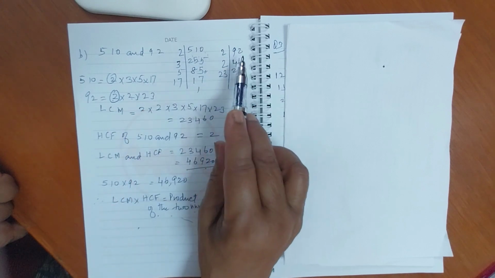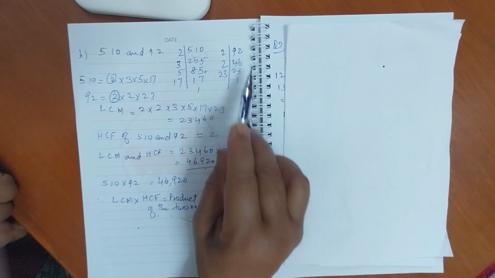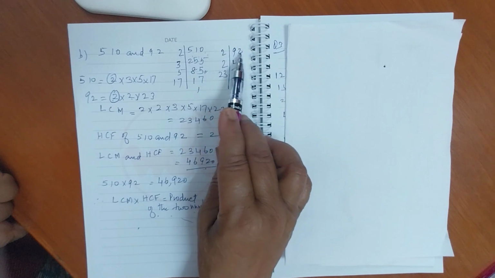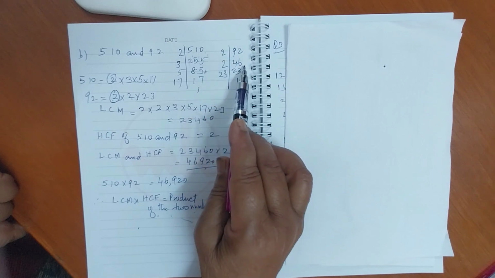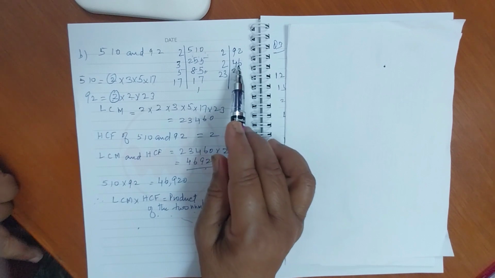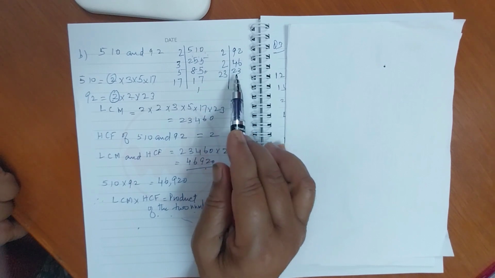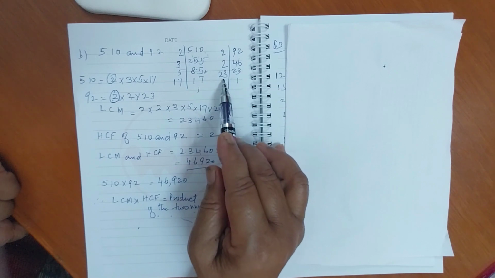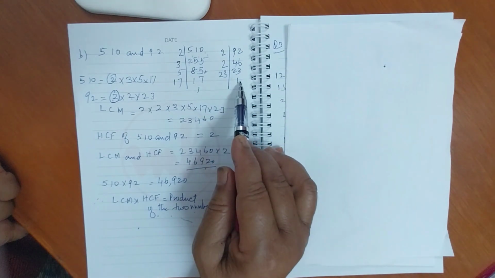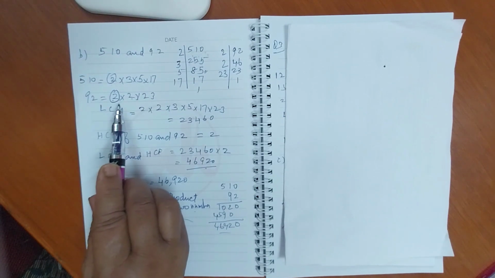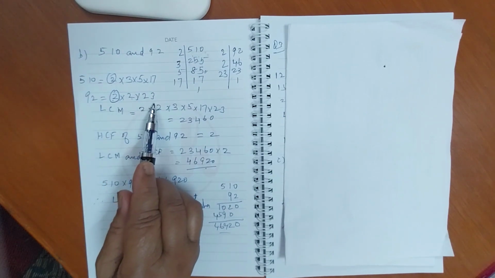Now let's take the prime factorization of 92. 92 is divisible by 2. When you divide 92 by 2, we are getting 46. And 46 is again divisible by 2. We are getting 23. 23 is a prime number. So 92 can be written as 2 into 2 into 23.